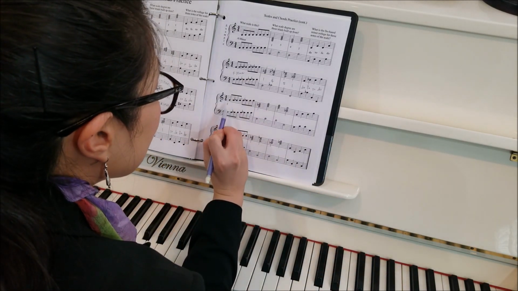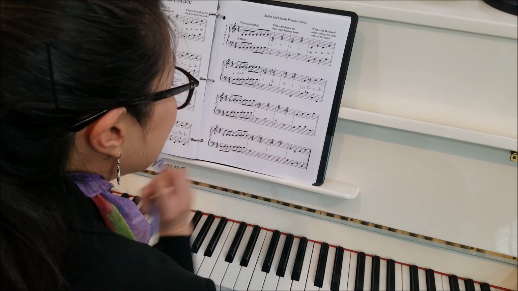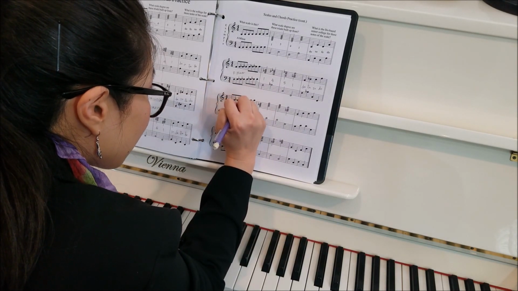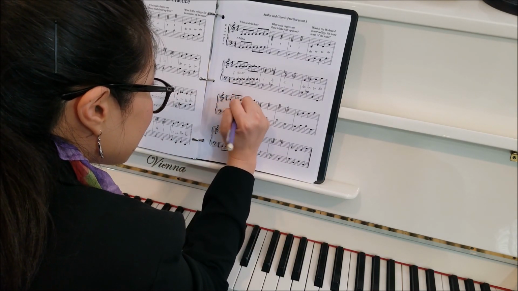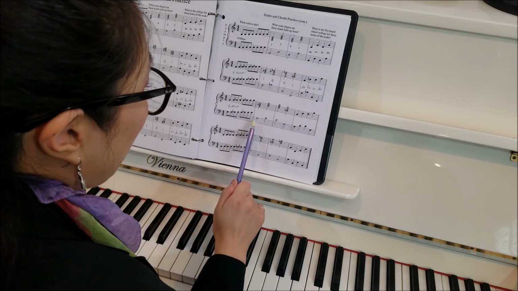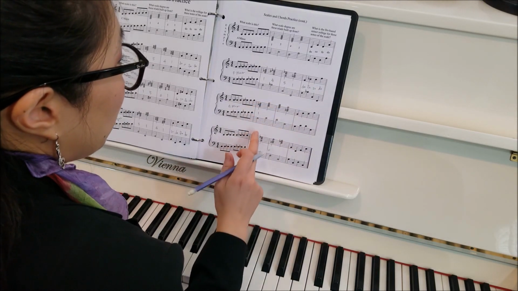We have a scale that starts on a G, and then we have 2 flats, B flat and E flat. So what scale is this? G minor. That's our G minor scale. Now let's identify some chords. So this starts on G. That's our tonic, or our 1 chord.